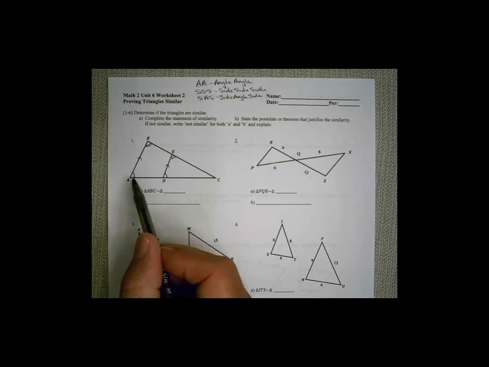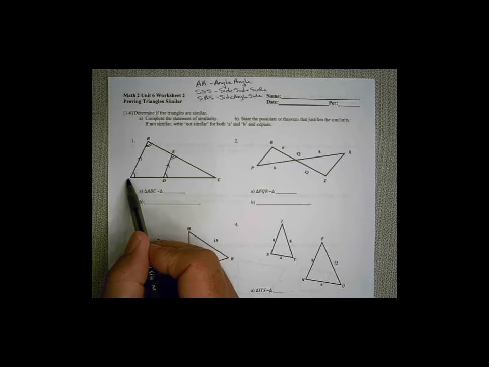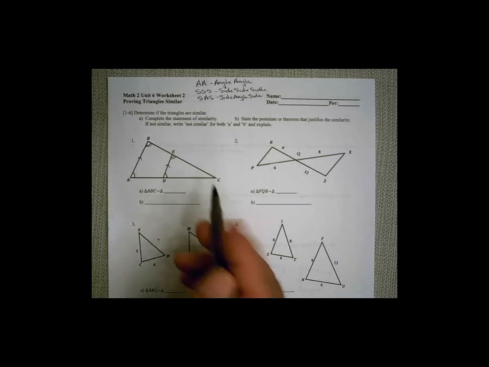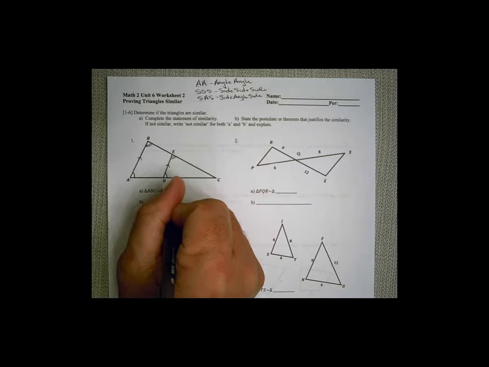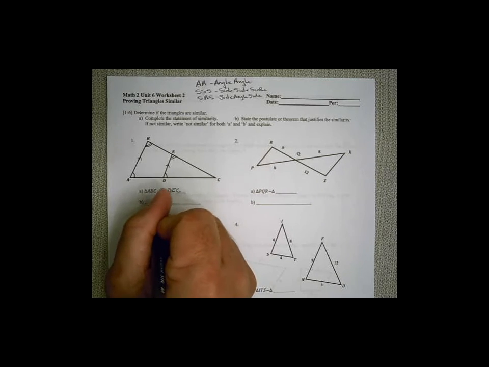Okay, so we have angle-angle theorem. So we can say that triangle ABC is similar to triangle DEC by angle-angle theorem. Pretty simple.